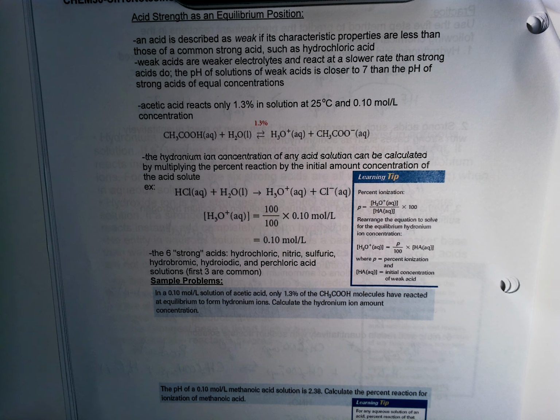We talked about what makes acids strong or weak in the last video, so just check that out. Weak acids are weaker electrolytes and react at a slower rate than strong acids do. The pH of a weak acid is going to be closer to 7 than the pH of a strong acid, which is usually around 1 or 2.